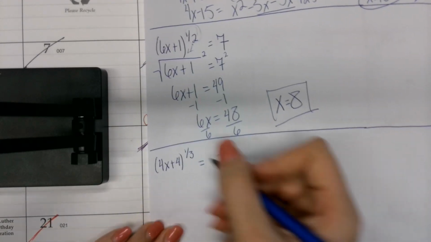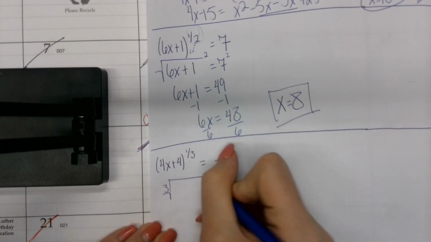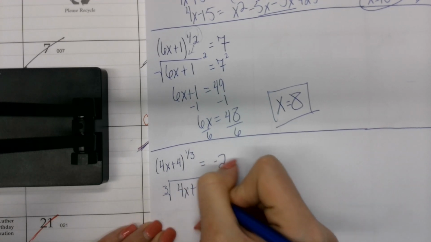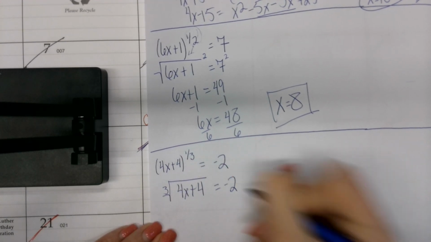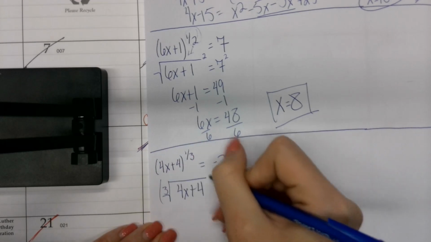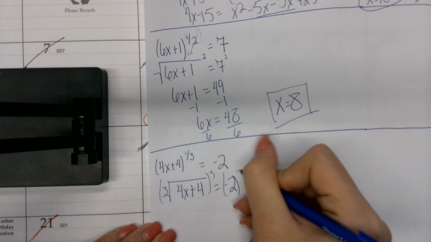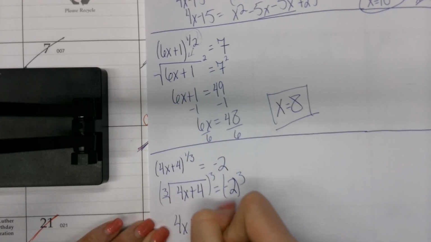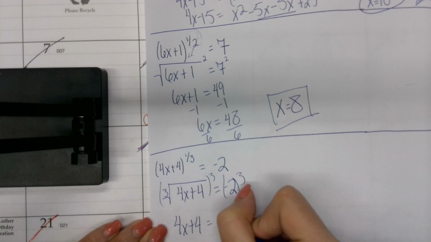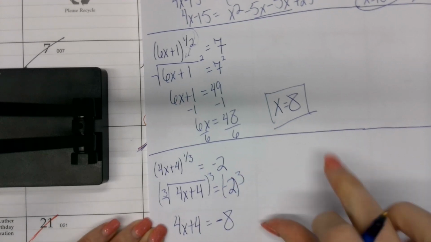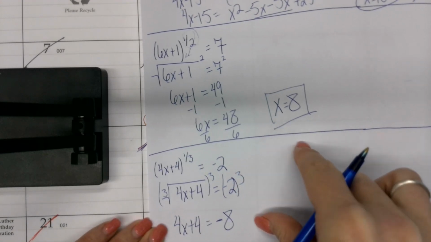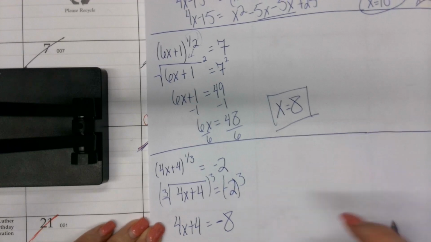This one's a cubed root. So we have the cubed root of 4x plus 4 equals negative 2, so I'm going to have to cube these. So I have 4x plus 4 equals negative 8, because negative 2 times negative 2 is positive 4, times negative 2 is negative 8.